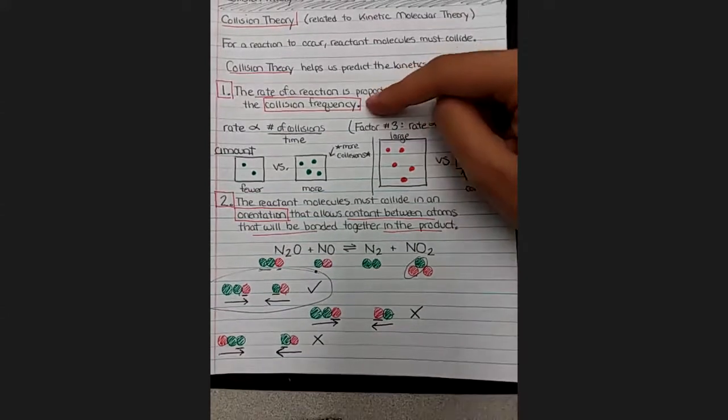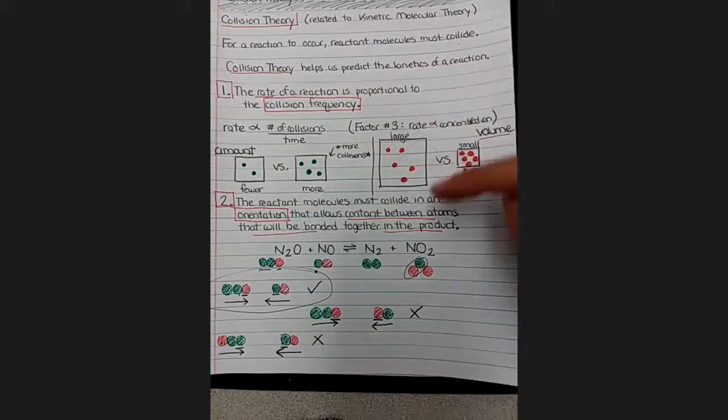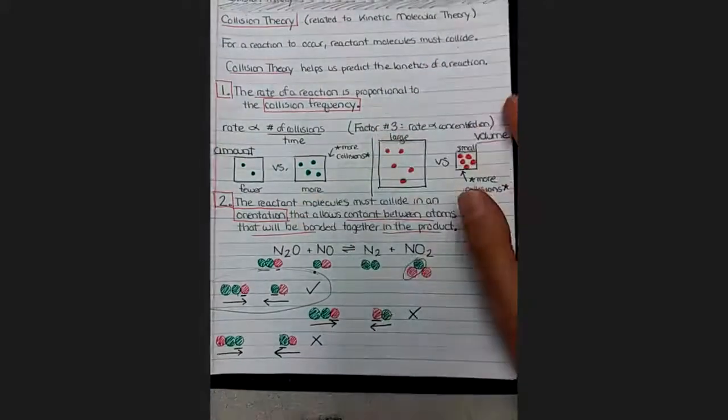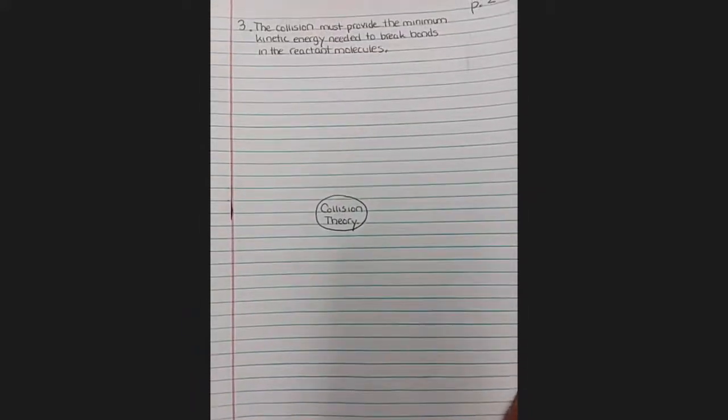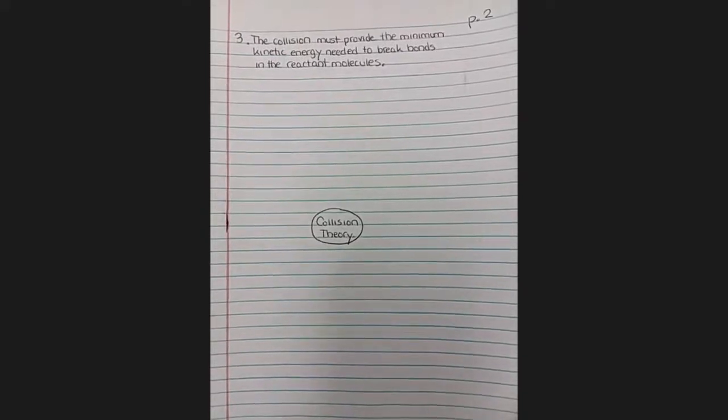Okay, so number one, collision frequency affects the rate. Number two, orientation affects the rate. Now we're going to do number three. I'll give you a minute to write this down since I've pre-written it.